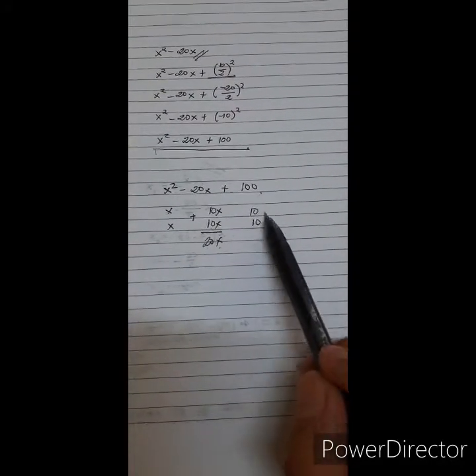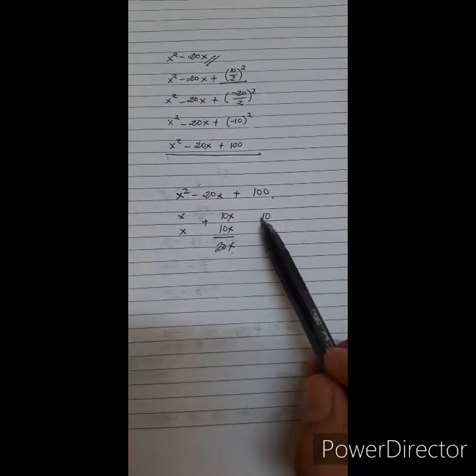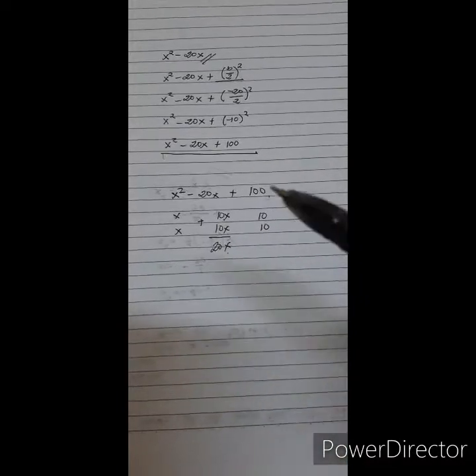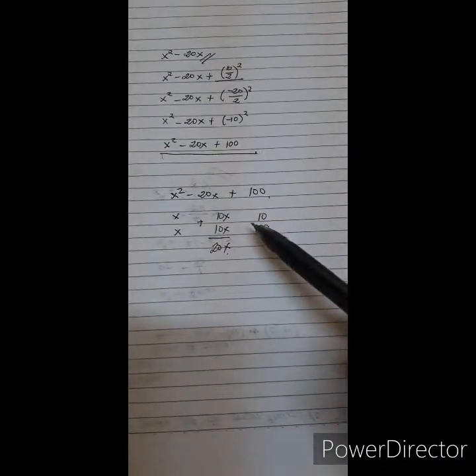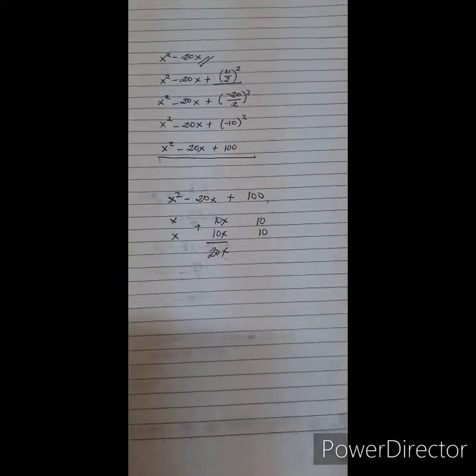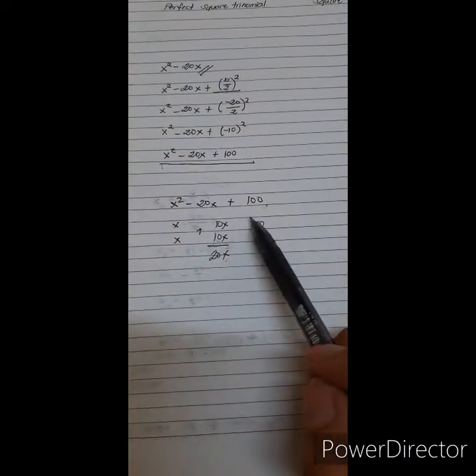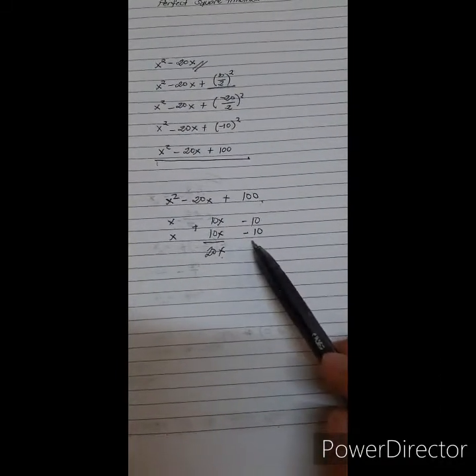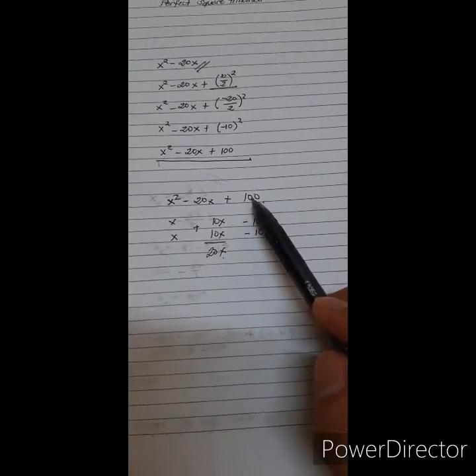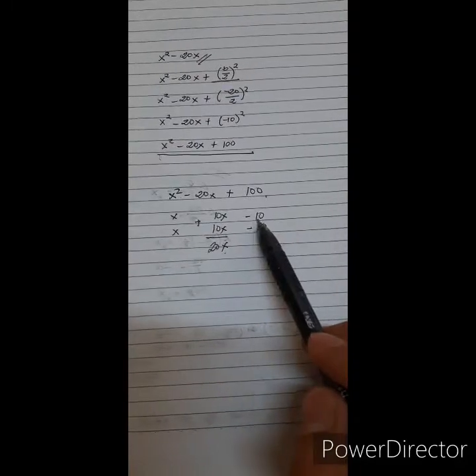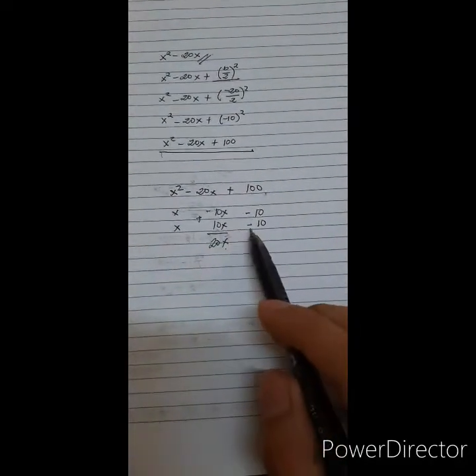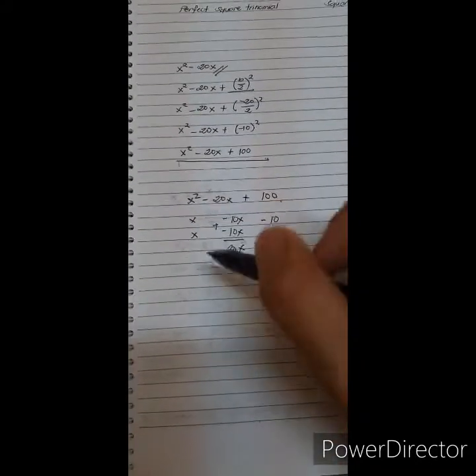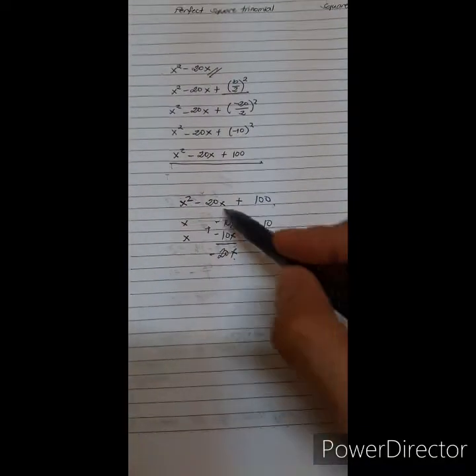But if not, we have to go back through our process and find where we made an error, then re-evaluate and do some manipulation for us to arrive at the correct answer. So here, we need to write negative times negative, since negative 10 times negative 10 is equal to 100. And x times negative 10 is negative 10x. X times negative 10 is negative 10x. So negative 10x plus negative 10x will give you negative 20x. So they are now equal.